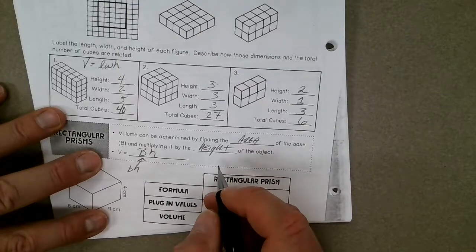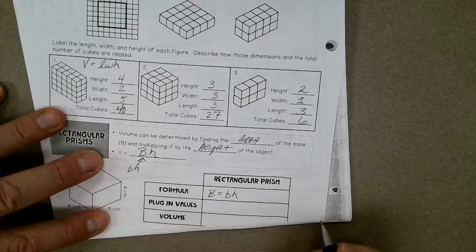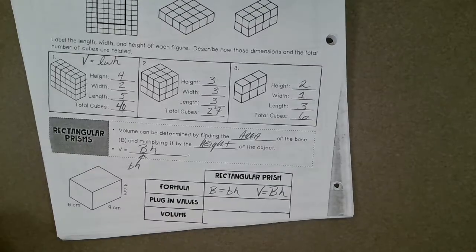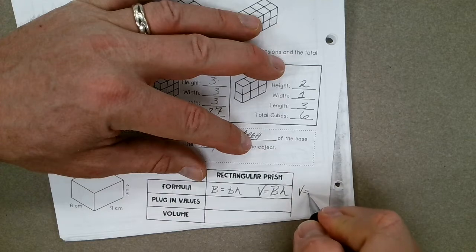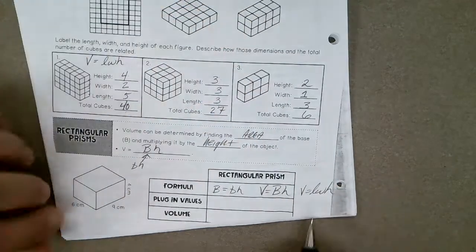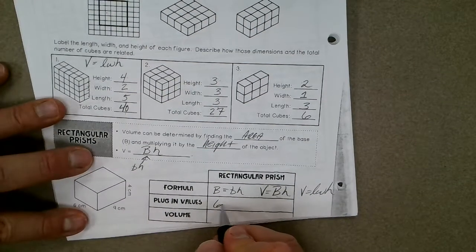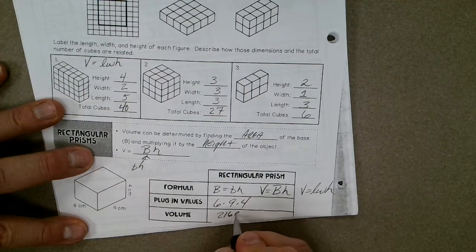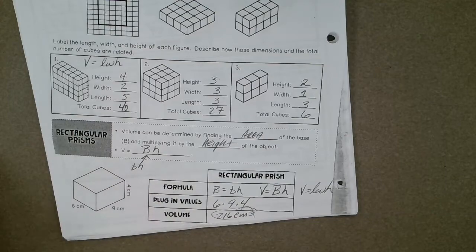Our formula is, remember, B equals base times height, and volume equals capital B times the height. Or, when I do it, I just say volume equals length times width times height. Length times width is really that B. So plug in our values: 6 times 9 times 4, and we end up with 216 centimeters cubed. That's a cubic unit. Okay, hope that made sense.